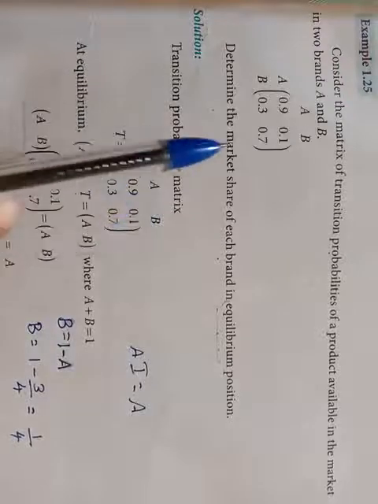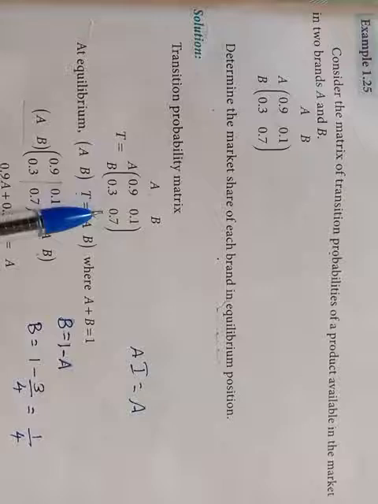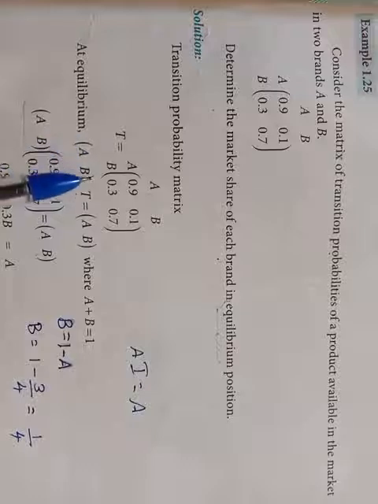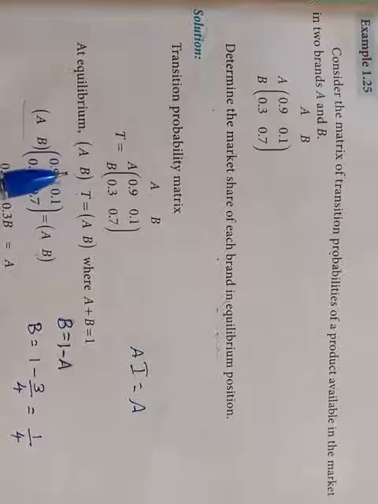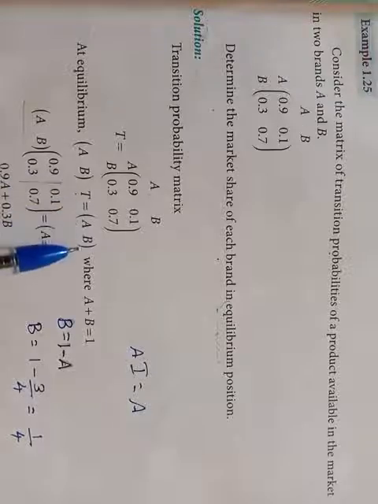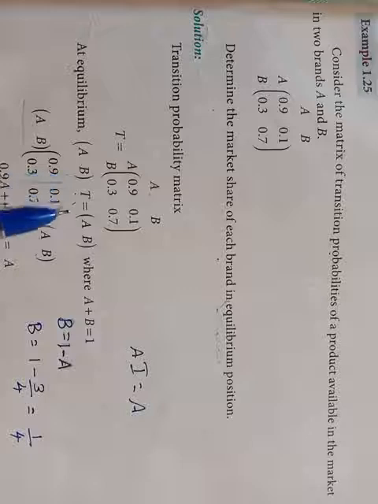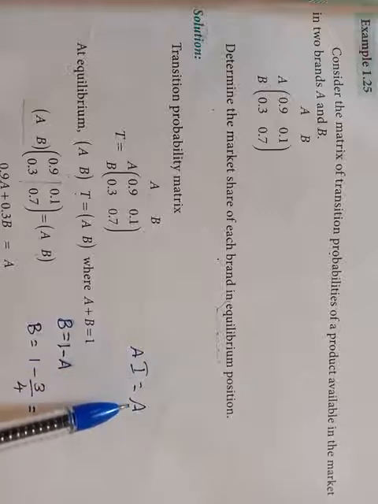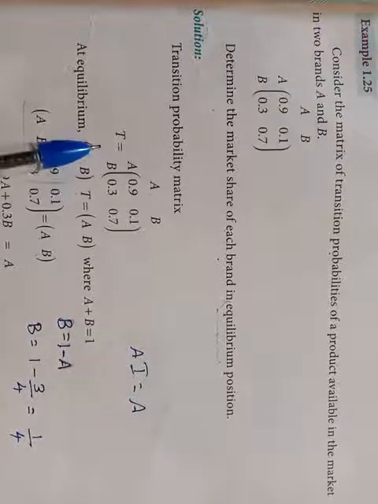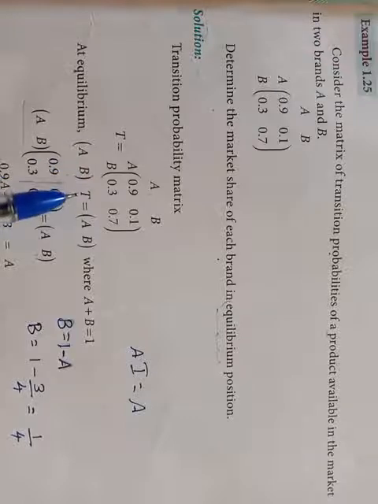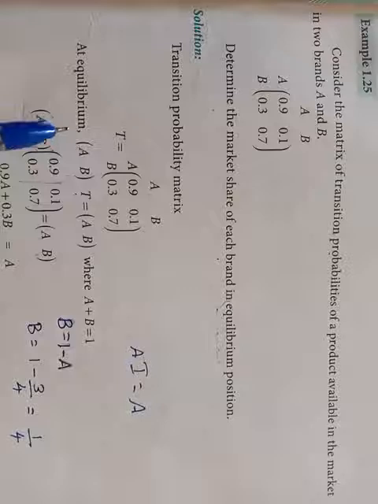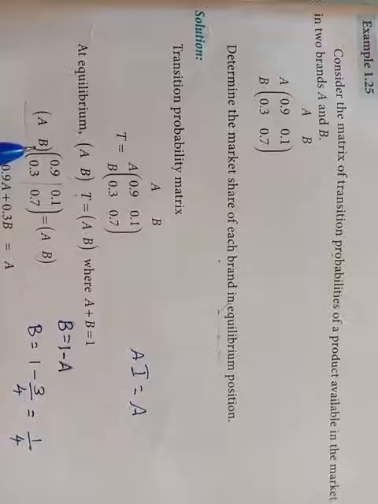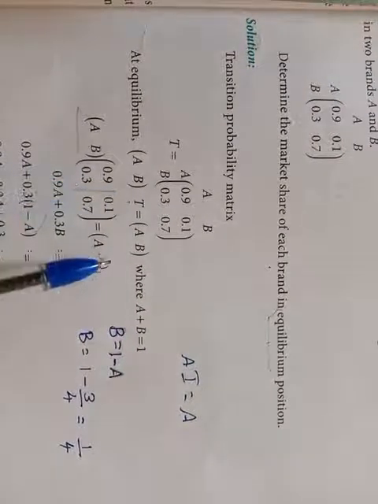The transition probability matrix is given, so you write the equilibrium condition. Equilibrium means you write the matrix of A probability and B probability, multiplied by T, the transition matrix, is equal to again A B, since no change happens in equilibrium. So the matrix A B multiplied with T gives again A B. This is the condition for writing the equilibrium. A B is not given to you, the T is given, so you write A B as it is.